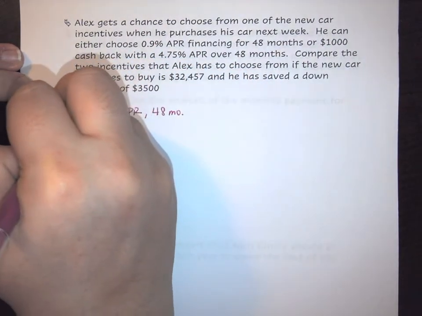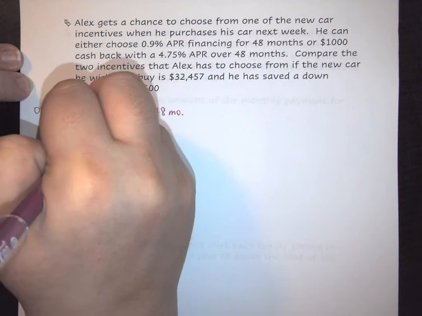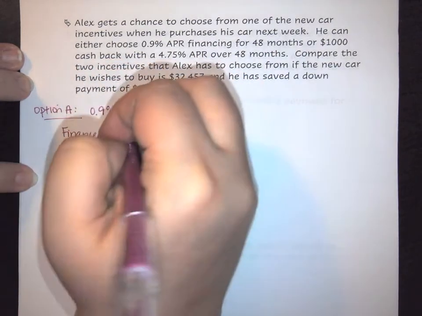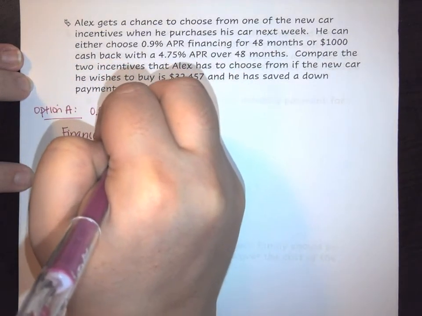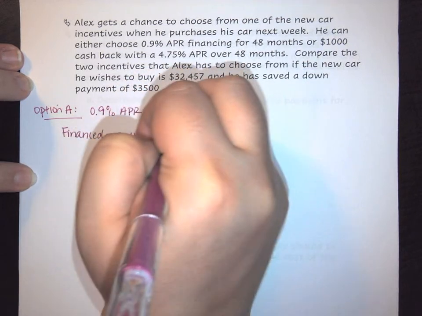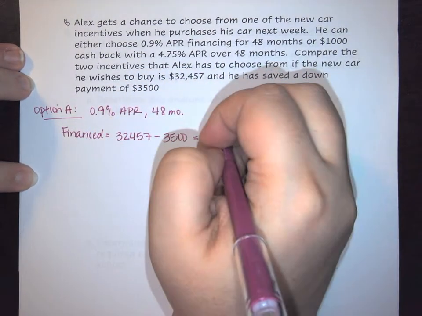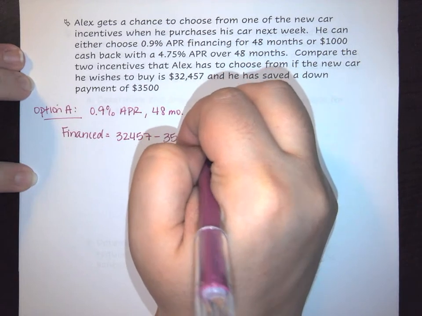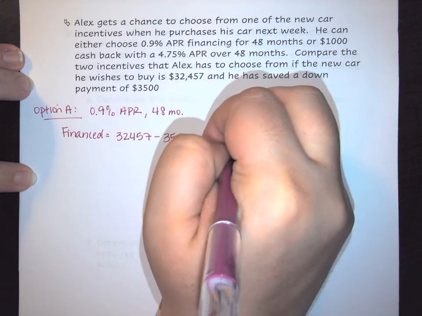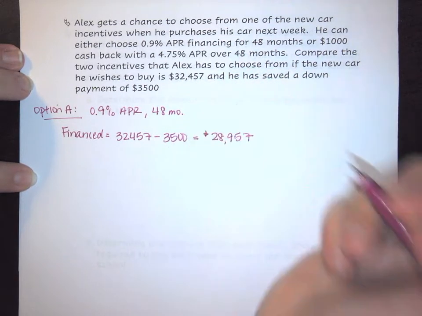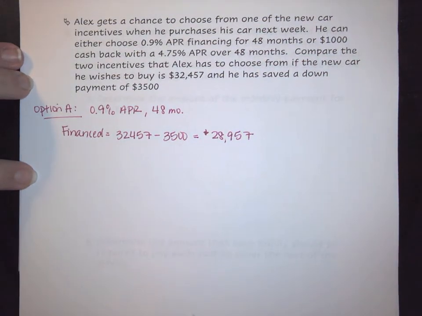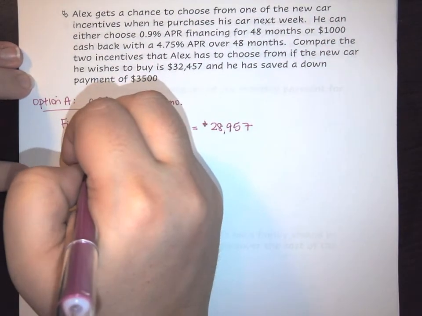So here, to figure out your financed, we're going to take the $32,457 and subtract away the $3,500 that was saved up. And when we do that, we come out with financing $28,957.